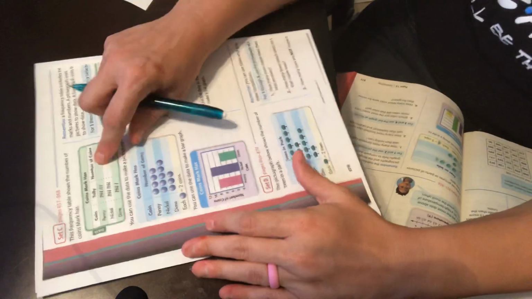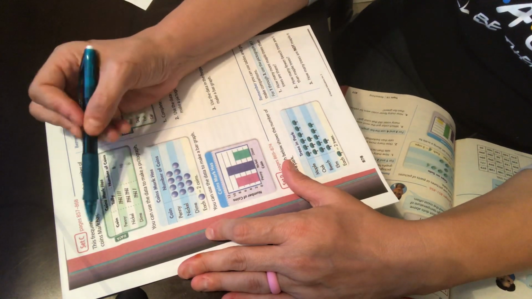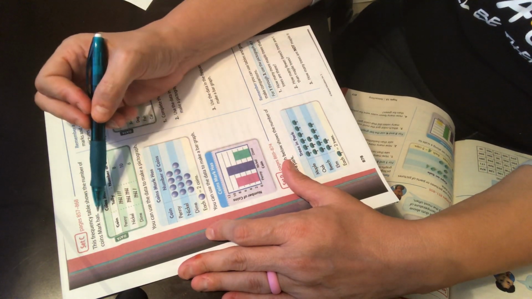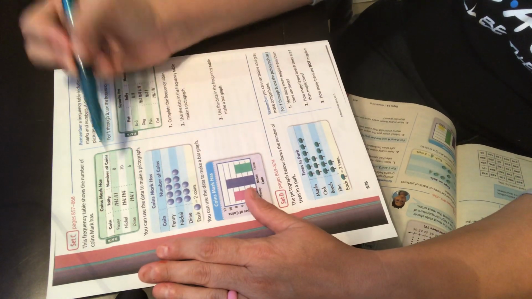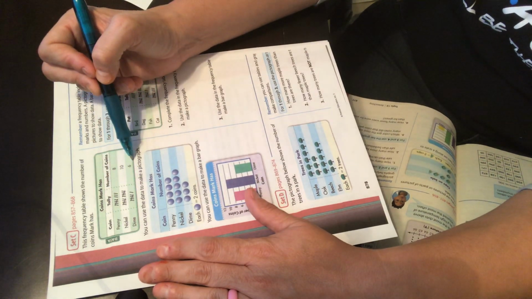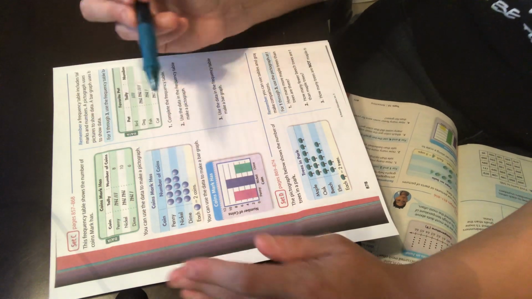All right, so we're going to move on to the next portion. Let's look at this up here at the top. This frequency table shows the number of coins Mark has. So here it is, tally marks, number of coins. Look at how they did that. They already did the work for you. But here we need to figure that out.